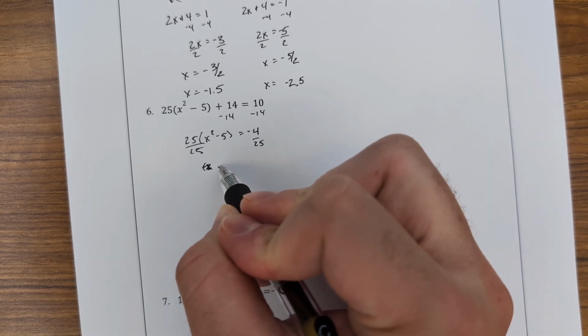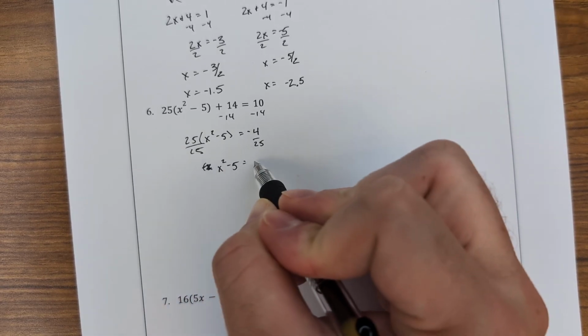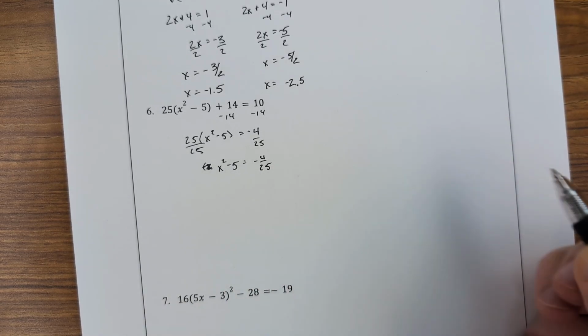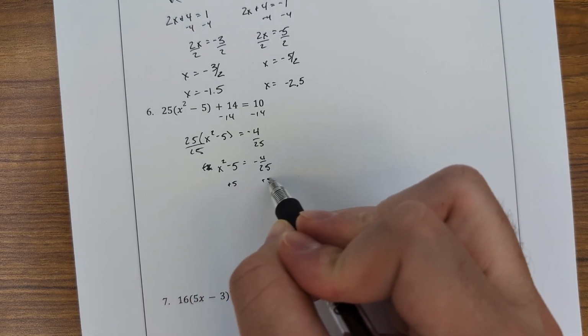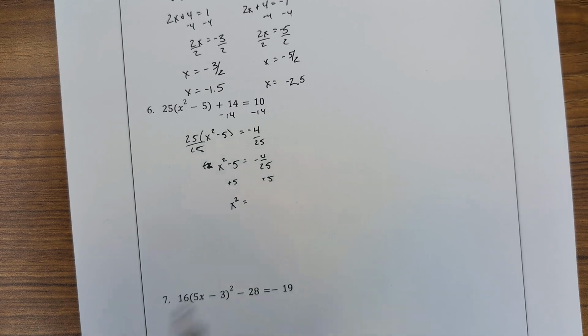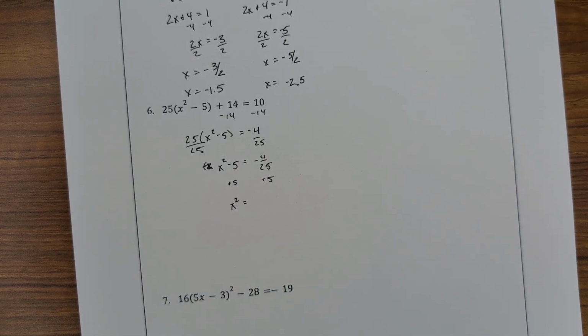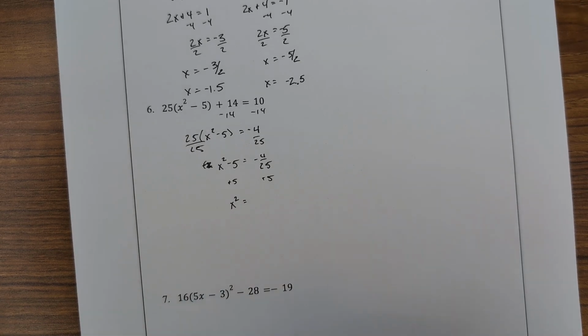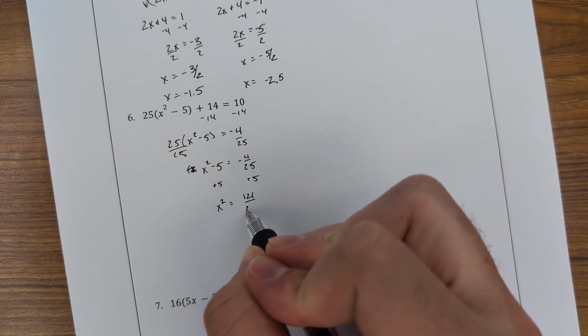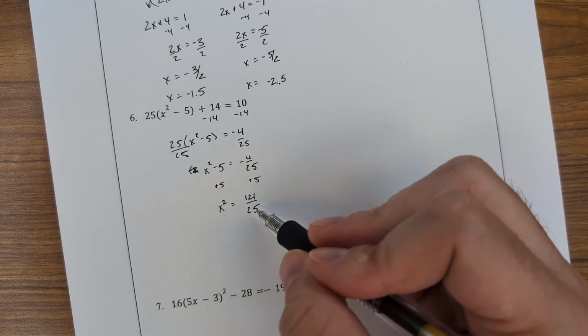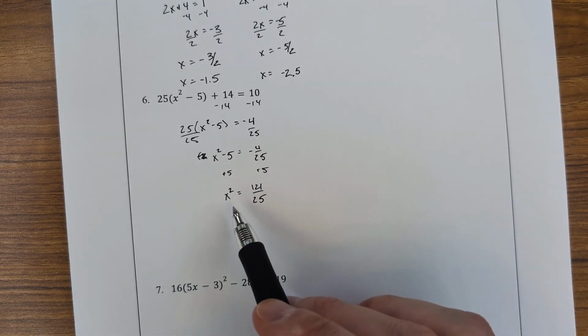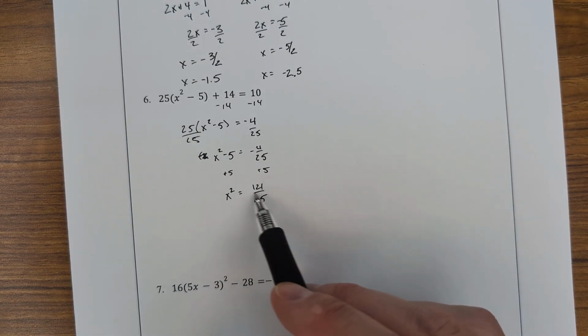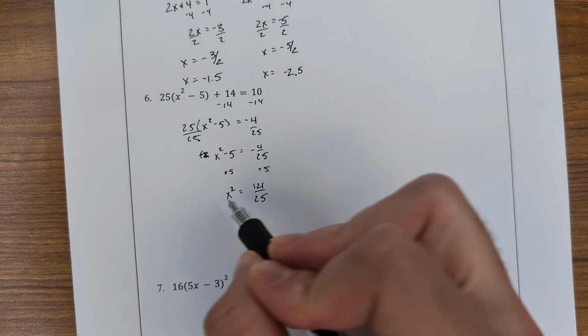So once I do that, in this case though, the parentheses are gone. So we have to add 5 to both sides. So let me grab my calculator and work out what -4 over 25 plus 5 is. So that is 121 over 25. You want to keep it in a fraction. You don't want the decimal because when you take the square root, it's going to be easier to look at if you take the square root of a fraction as opposed to a decimal.